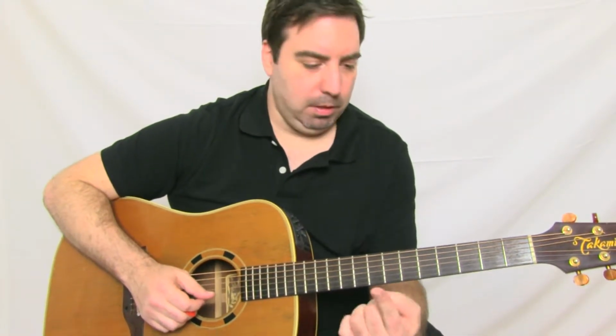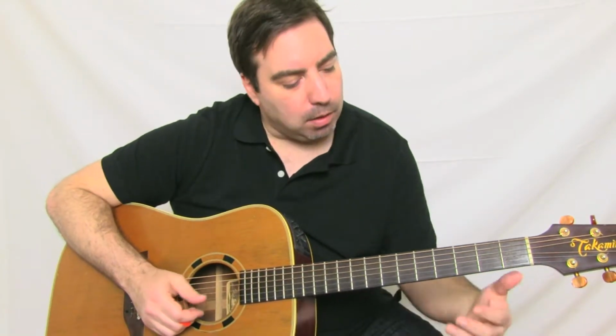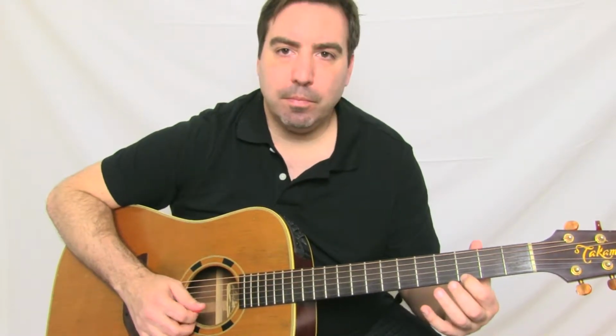Now let's take a look at how to get a note out of the guitar. Let's use finger number 1, index finger, string number 1, fret number 3. So I'm bringing my finger over here. Now I want to get this G note.